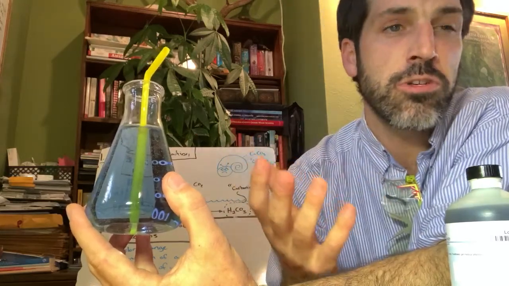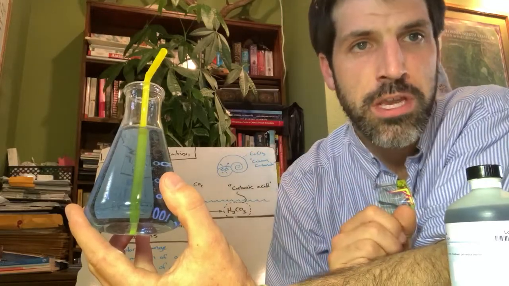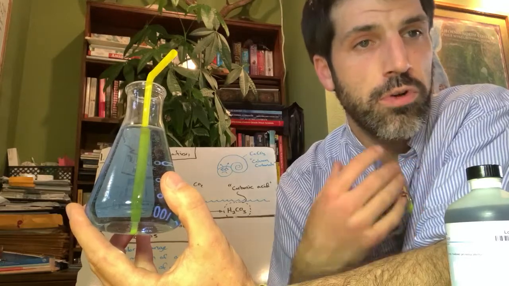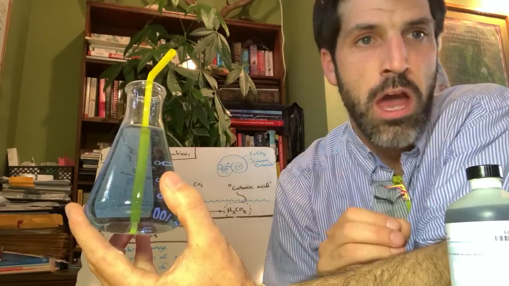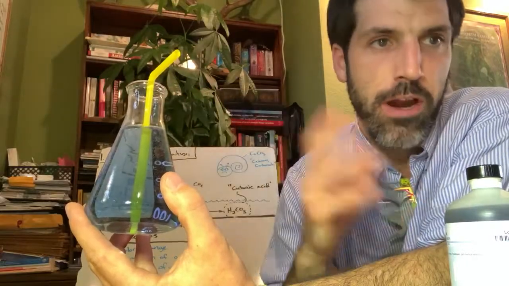Just like CO2 is produced when we burn fossil fuels, CO2 is also produced when the mitochondria in our cells burn glucose in order to produce ATP energy. And we breathe this CO2 out as a waste product when we exhale, just like fossil fuel plants billow that out as they burn their fuels.